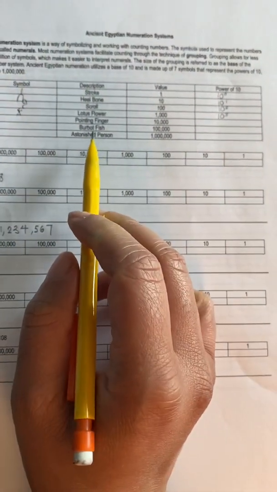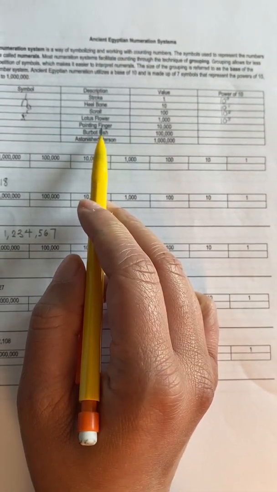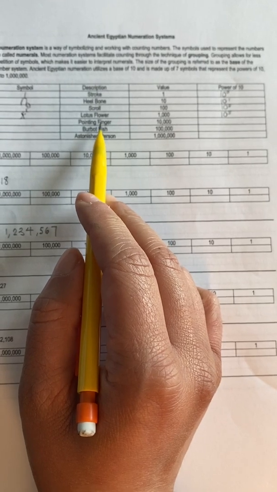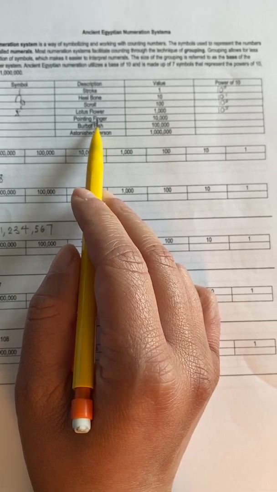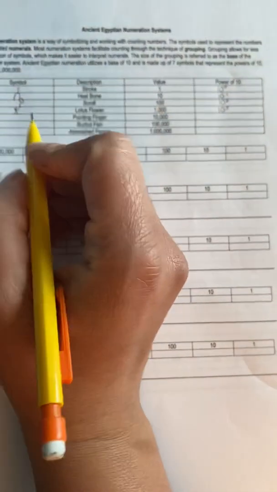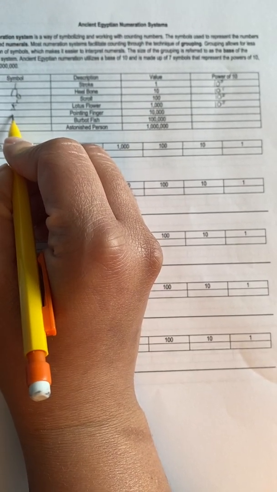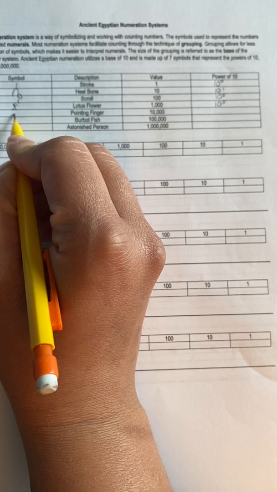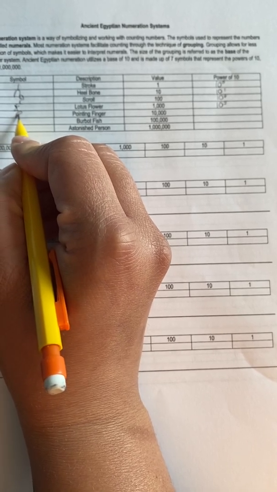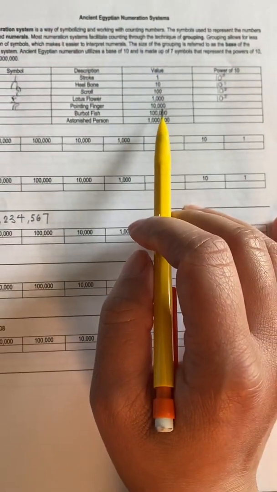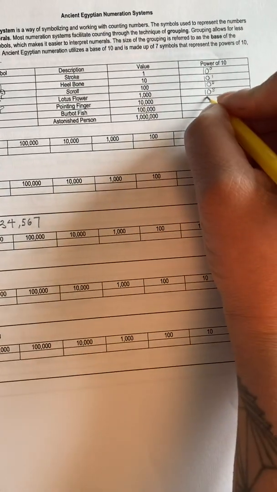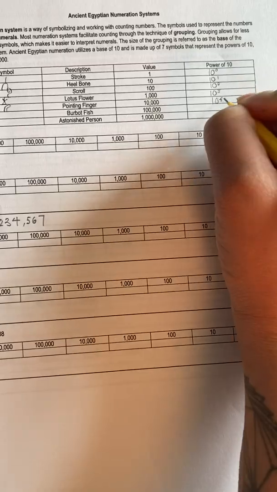The next symbol represented in the ancient Egyptian numeration system is a pointing finger, which will be drawn like this. The pointing finger has a value of 10,000 or 10 to the 4th power.